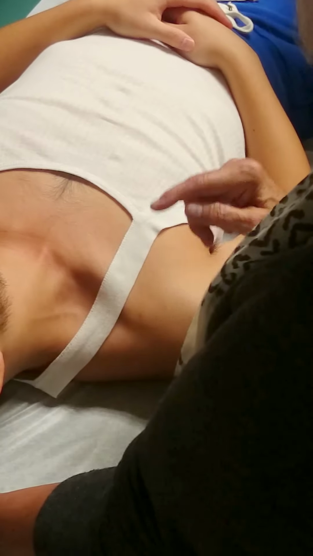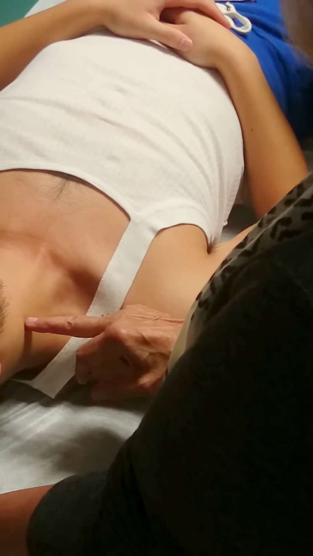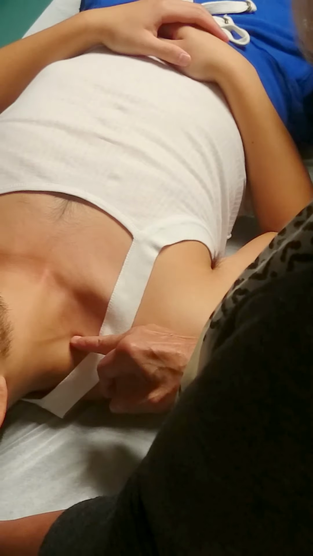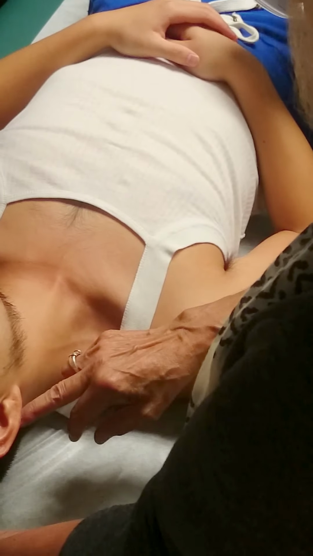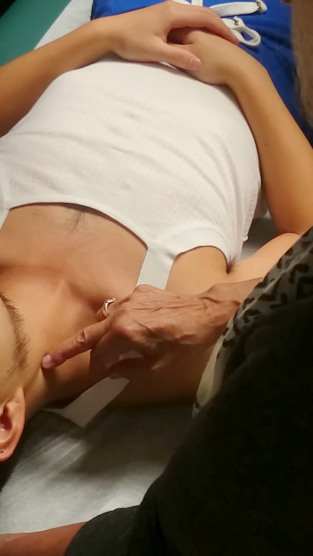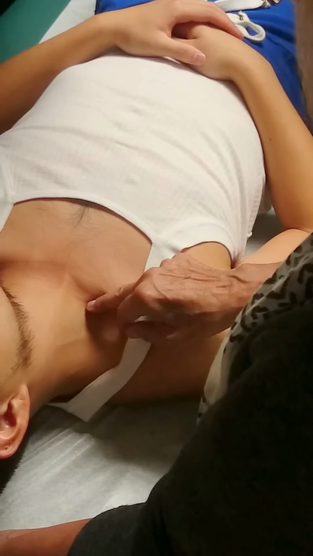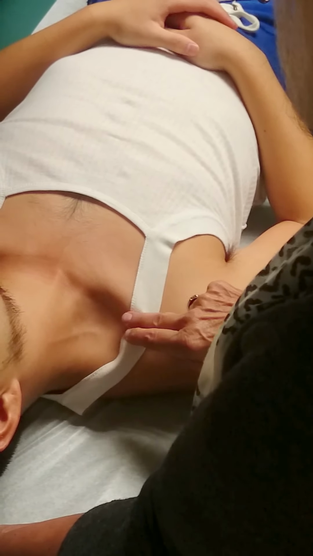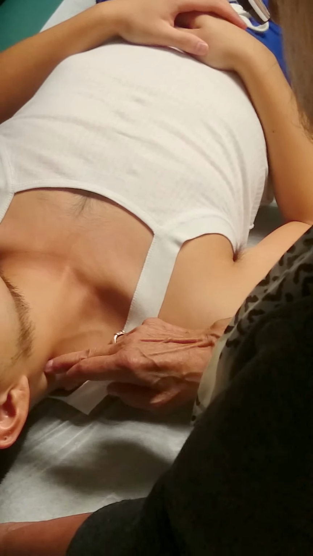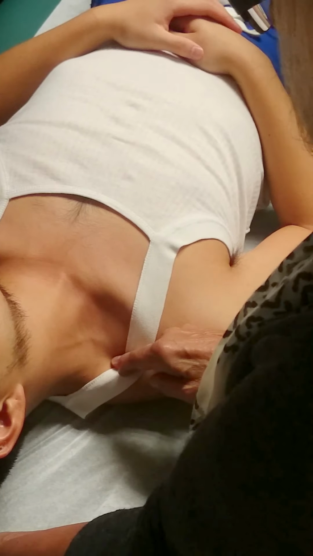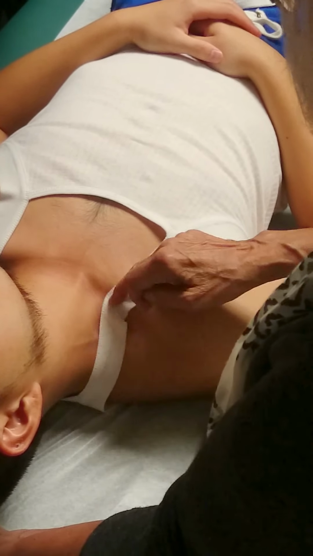Okay? Now, this whole muscle here is your SCM. It has two bellies. 1, 2. All right? Now, see this? This is your external jugular vein. Okay? Now we're going to go into the posterior cervical triangle. So the posterior cervical triangle, the anterior border is the SCM, right here. The inferior border is the clavicle. And the posterior border is the trapezius, which is right here. Okay? So that's the posterior cervical triangle.